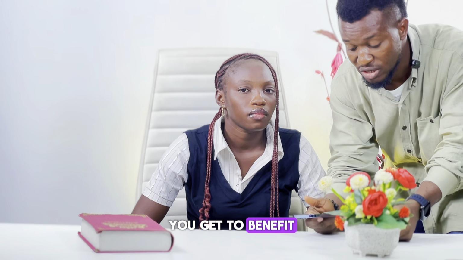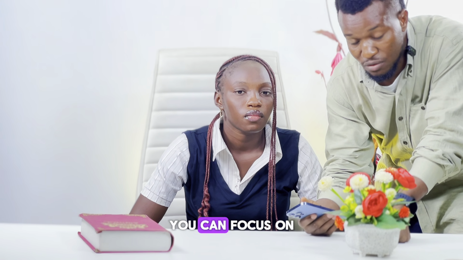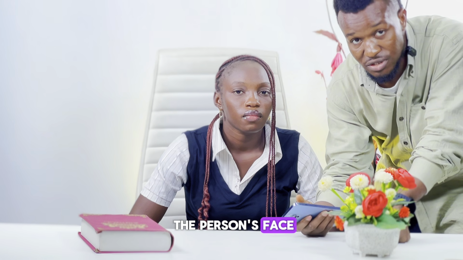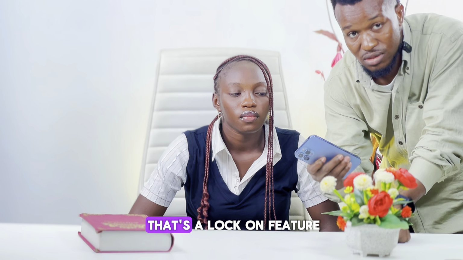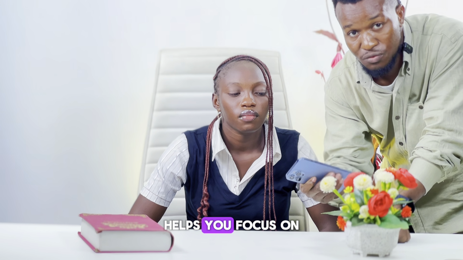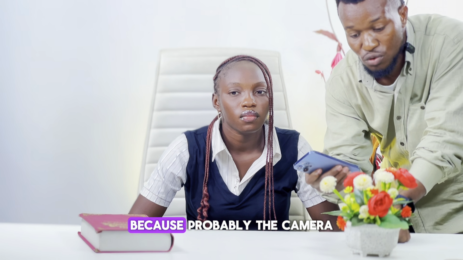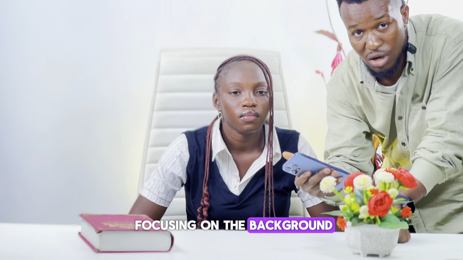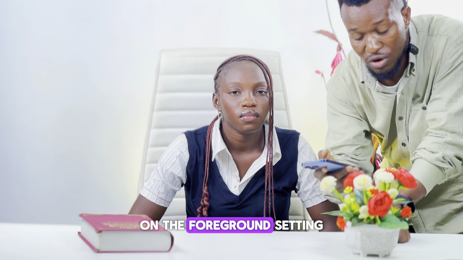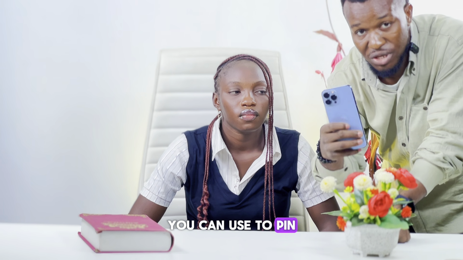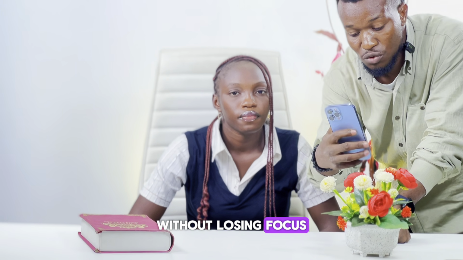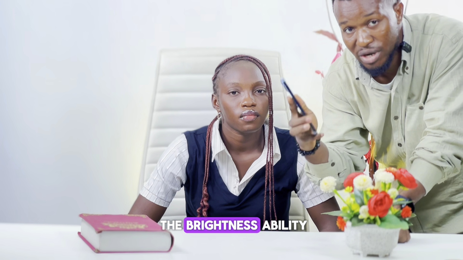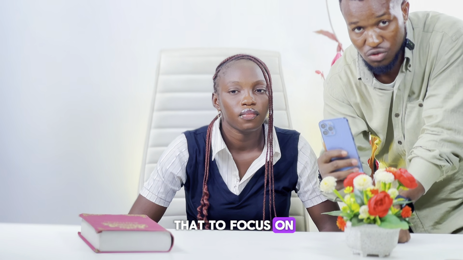One other thing you get to benefit from this is the fact that you can focus on the person's face or the subject's face. Could be a person, could be an object, but that lock on feature helps you focus on it. So you don't get to lose focus, probably the camera focusing on the background or something else on the foreground. Setting that focus, you can use it to pin where you want your camera to actually look at without losing focus. So that also helps beyond the brightness stability. You can also use that to focus on your subject.